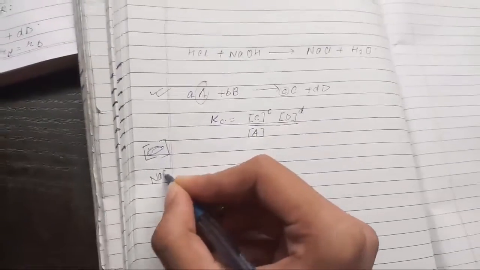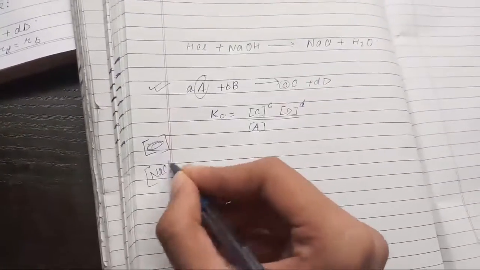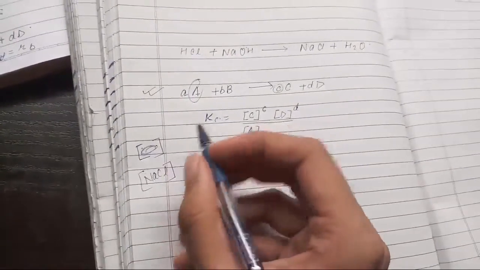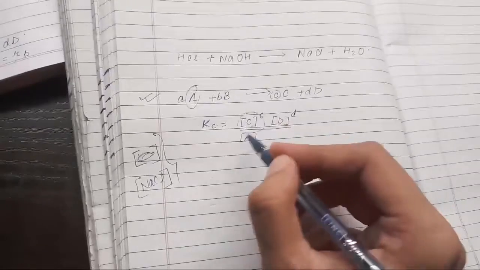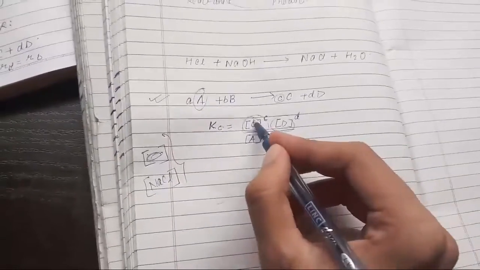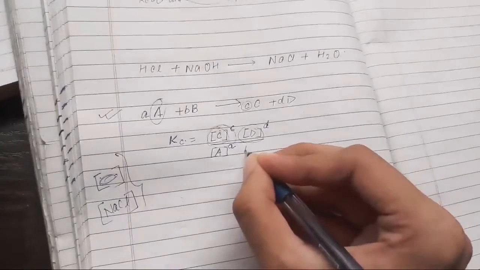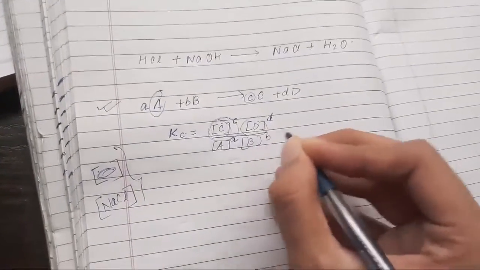Suppose for NaCl, if we have to represent its concentration, we just put it in brackets, okay? So this is the chemical equilibrium constant, and you have to remember it.